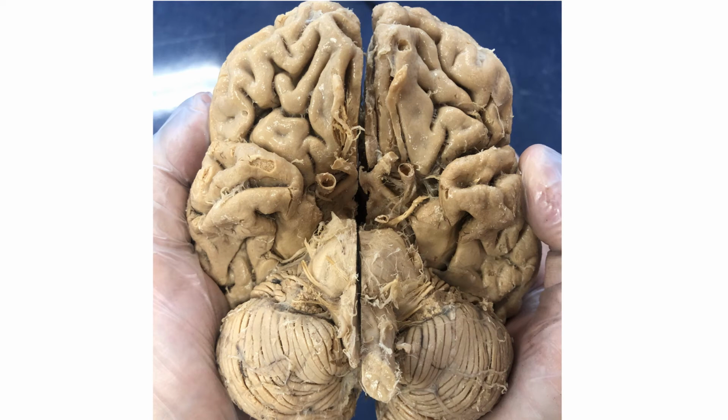In this video, I'm going to go over the 12 cranial nerves, and I'm also going to trace some of the arterial supply of the brain that we can see on this gross specimen. I'm going to go over some of the components of the circle of Willis after I do the cranial nerves.